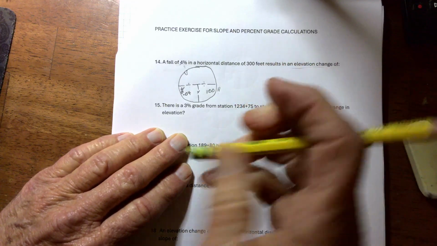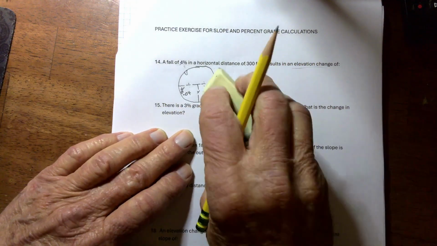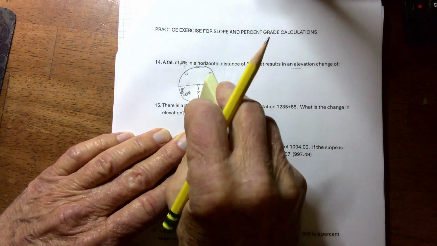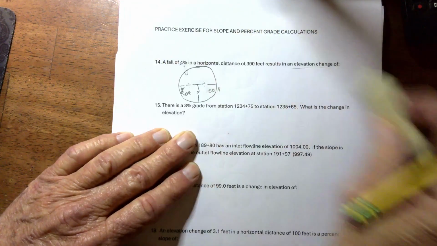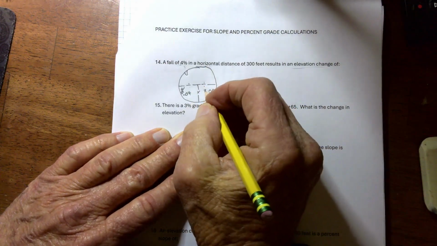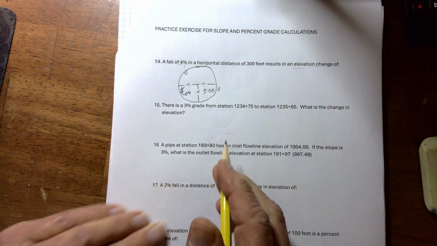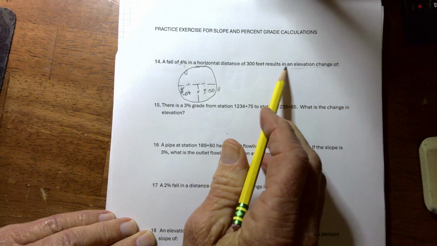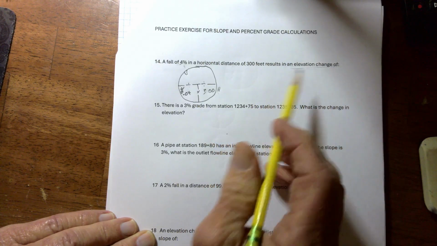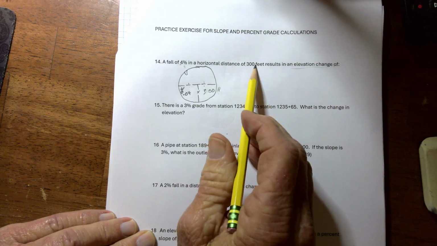This is not 100, it's 300. So we take 300. Now, what are we looking for? What is the result in change in elevation of how many feet? That's what it's asking. It's got 300 feet.